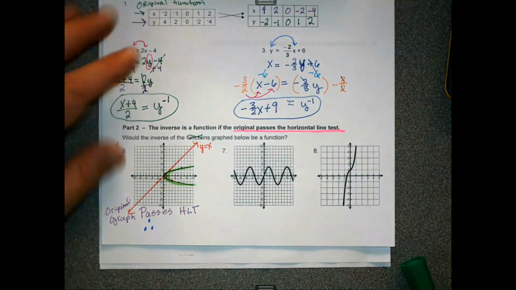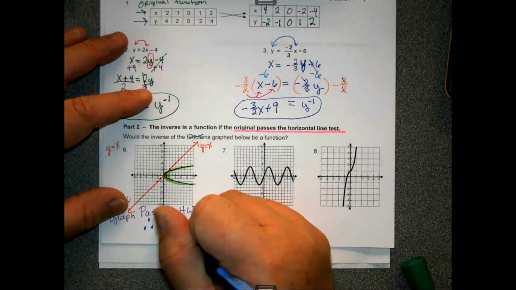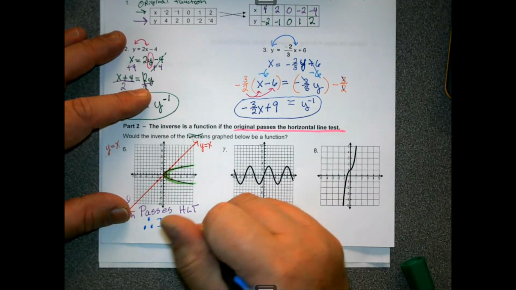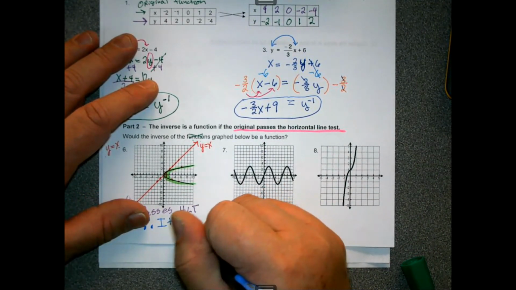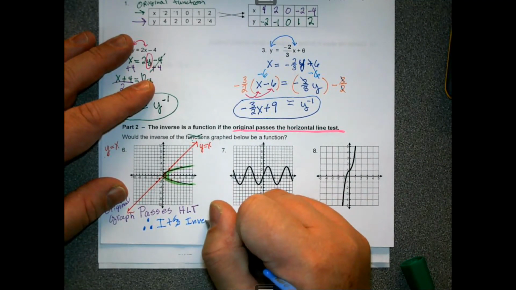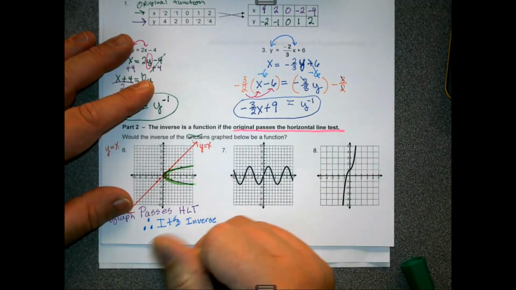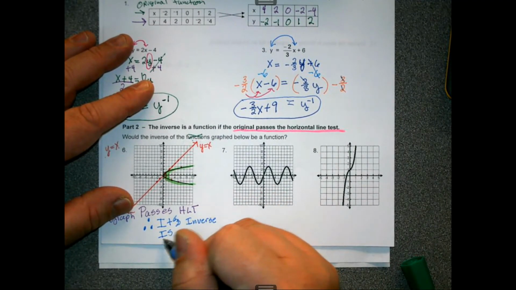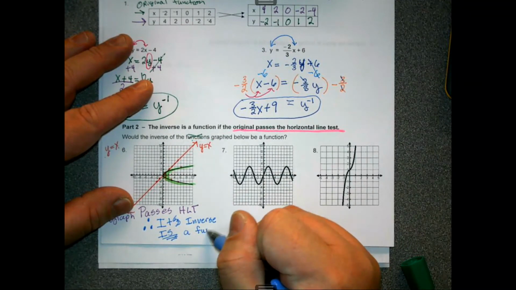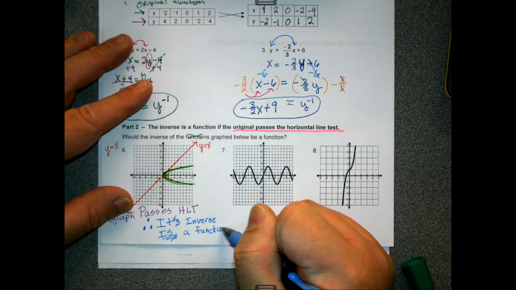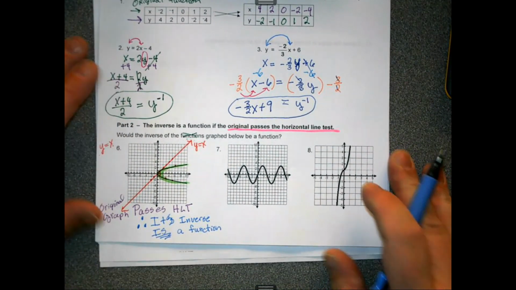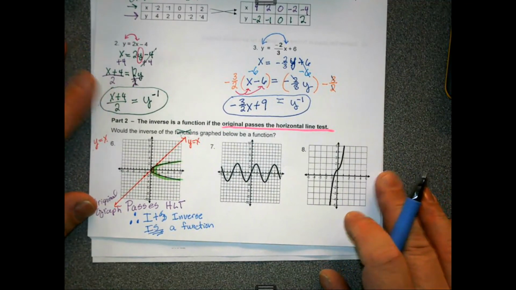Therefore, its inverse is a function. Does that make sense? Yeah.